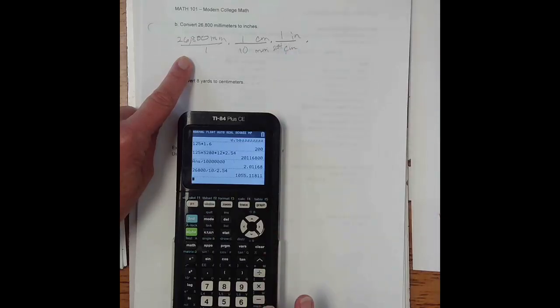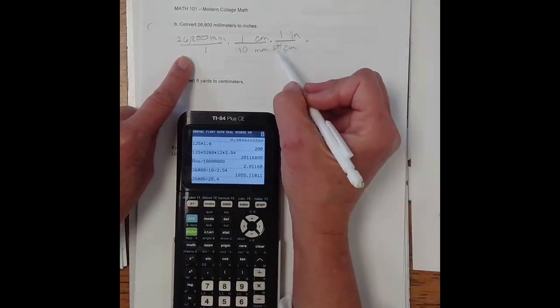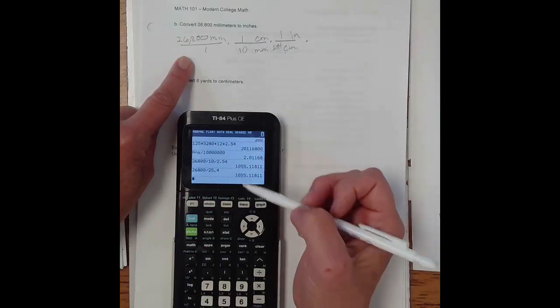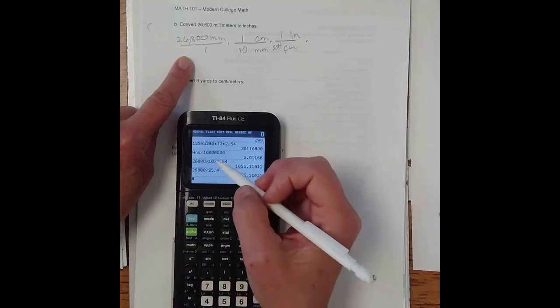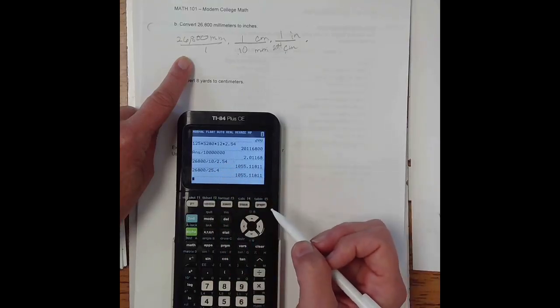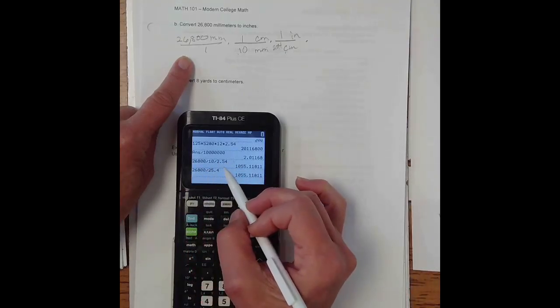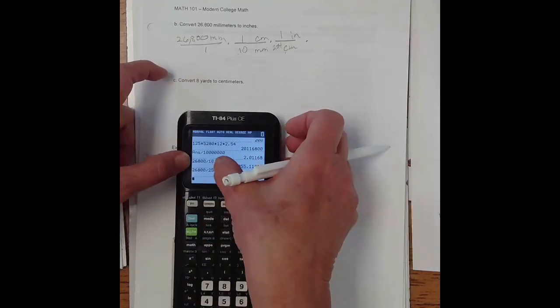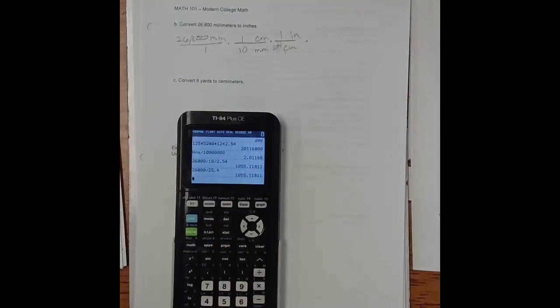So 26,800 divided by 25.4, which is 2.54 times 10. And notice, in this case, it does work. So anyway, be careful with your calculator. This one did it from left to right, so we were right. That's why it worked. It went ahead and did the 10 and then it did the 2.54.